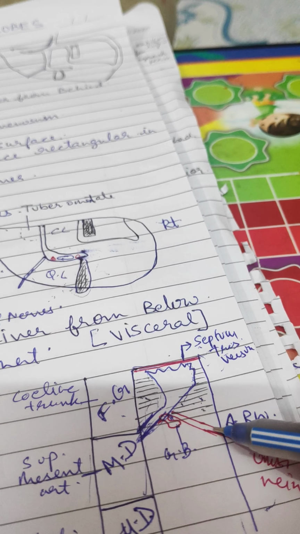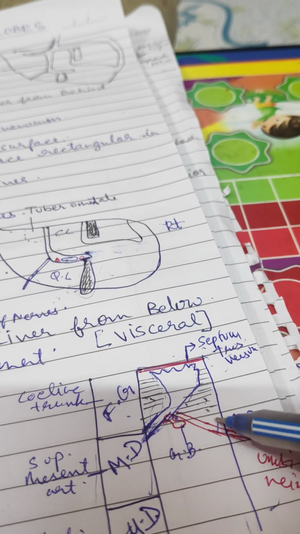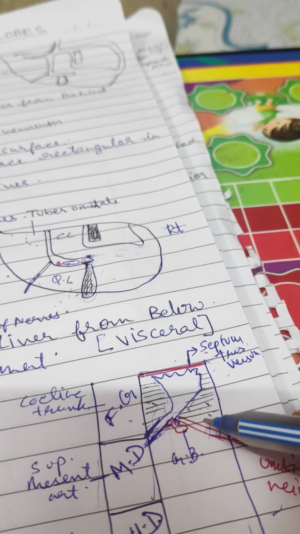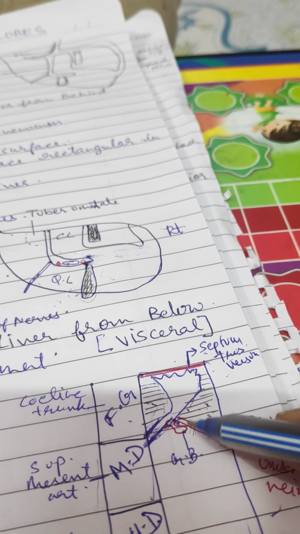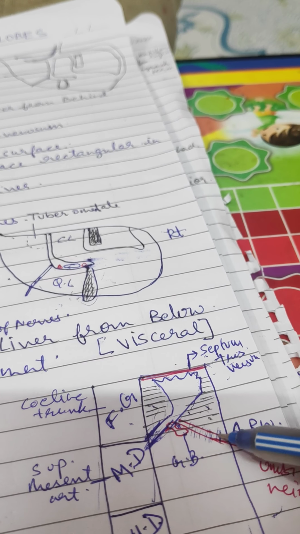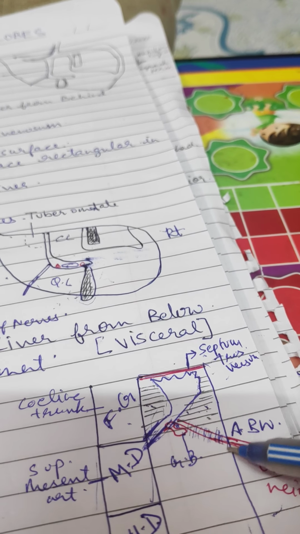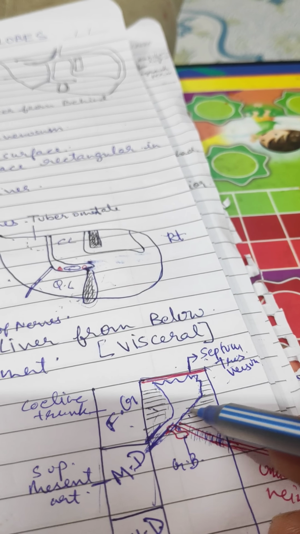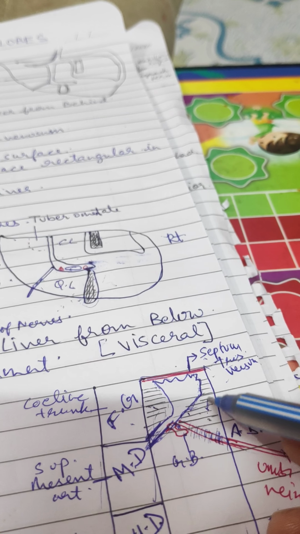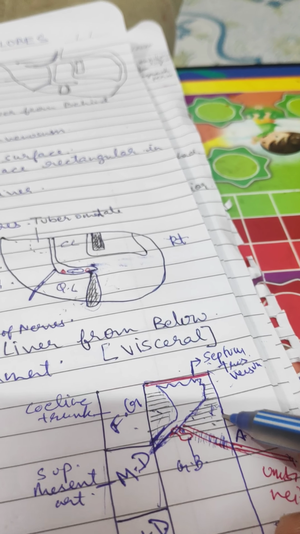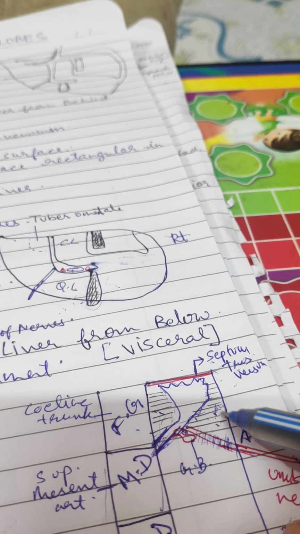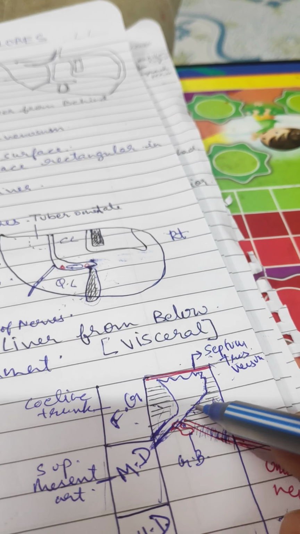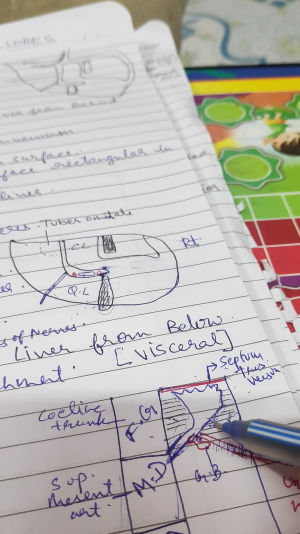Now this is not needed when the baby is born, so this will disappear. Okay. Now when the liver is growing, this mesentery will ward off and the anterior abdominal wall will come near to it, and this remnant will remain.